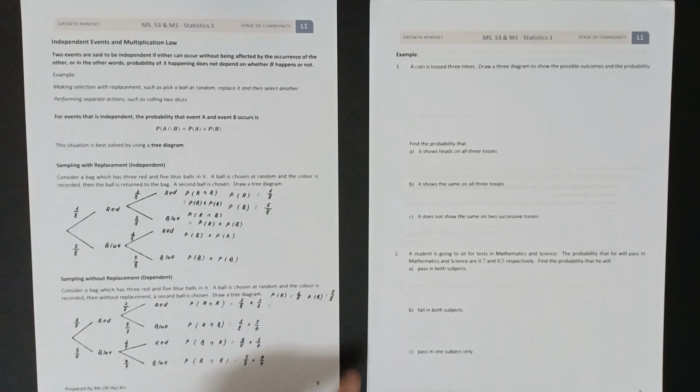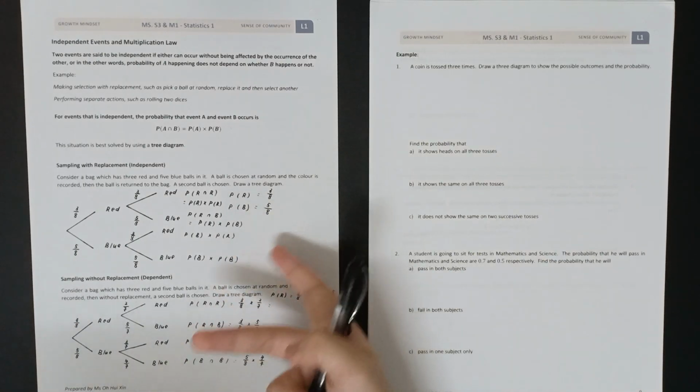So you can see this is a dependent case, meaning that you cannot use your original probabilities and multiply them together to get the probability that events A and B occur, because what happens in your second outcome is determined by your first outcome. Okay, so I hope that you can see this clearly and that you would be able to know how to do it.